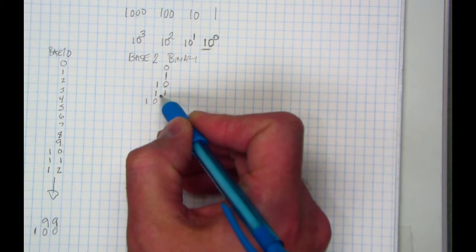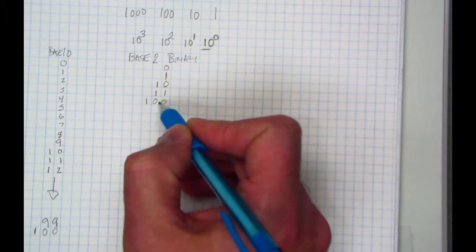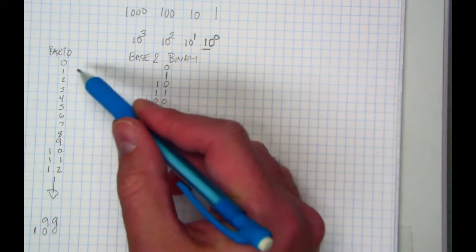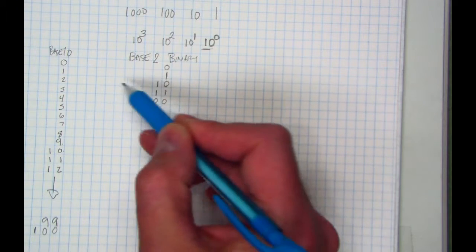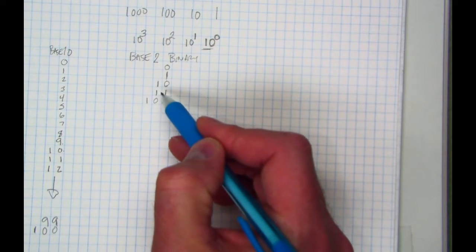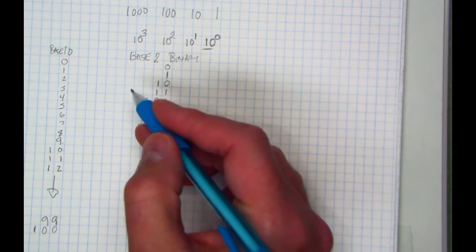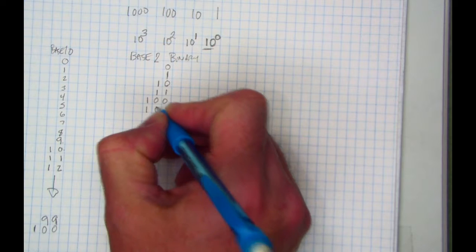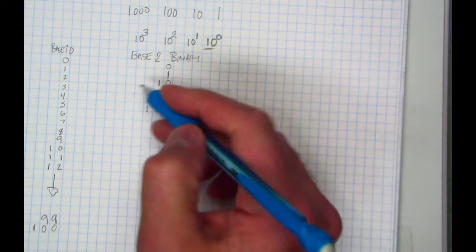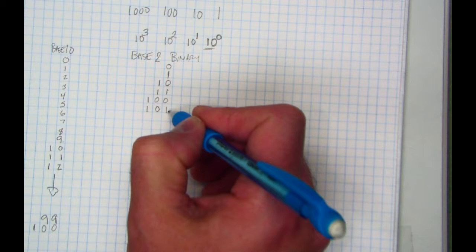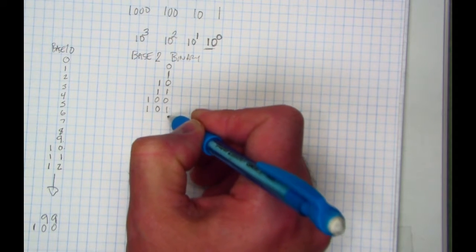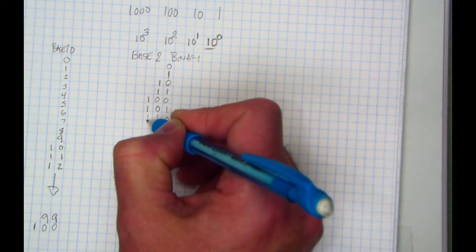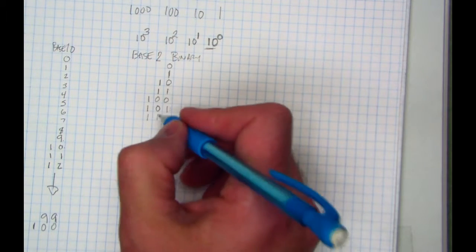Alright, so I've used up all my digits, 1 and 1, I go to my next column, 1, 0, 0. So 0, 0, 1, 1, and now 1, 0 is 2, and 1, 1 is 3, and 1, 0, 0 is 4, and if I keep going, I increase on the right, but now I got 1, 0, 1 is 5. So if I go to increase this, again, this is full, so I make it a 0. I increase my next column. I keep this one the same. 6. And I increase on the right.